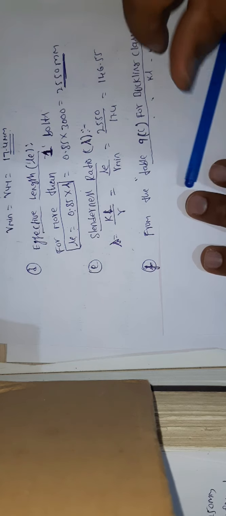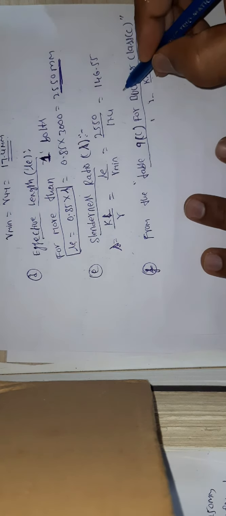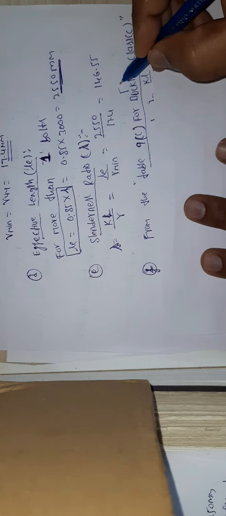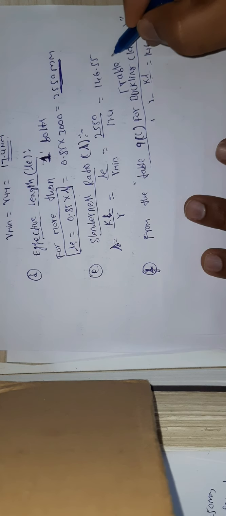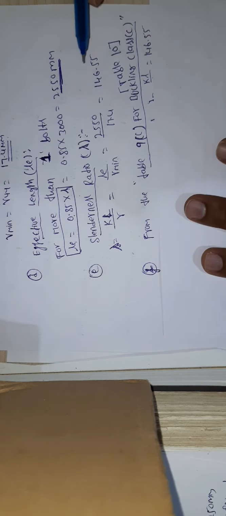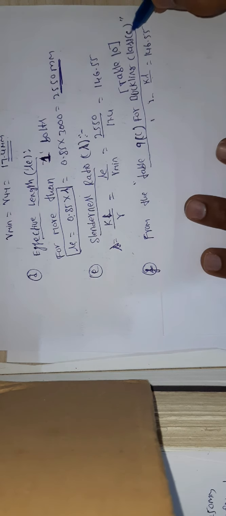You need to check what the buckling class is. For buckling classes, it is an angle section, so you can refer to table number 10 for the buckling classes. For angle sections, the buckling class is C.